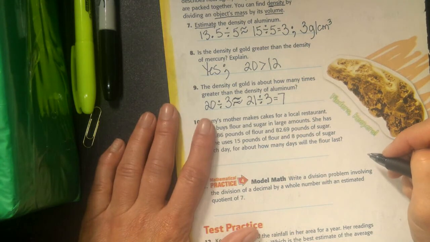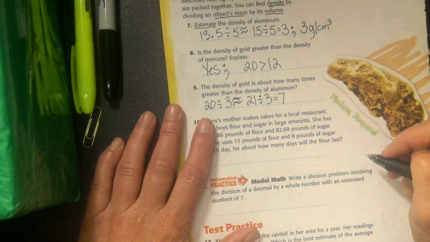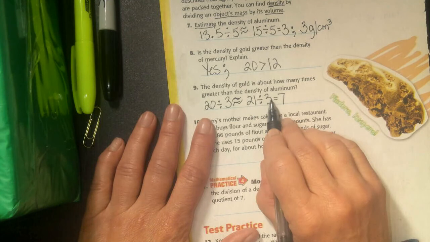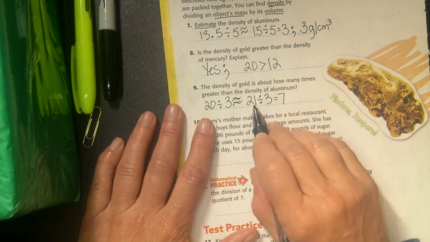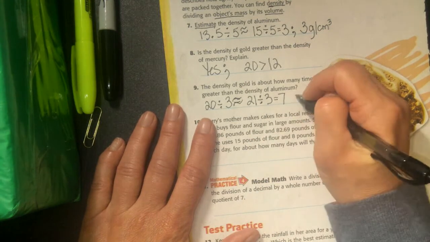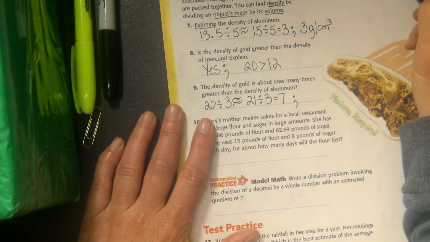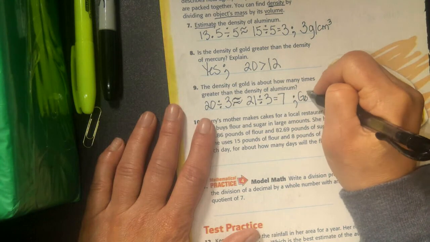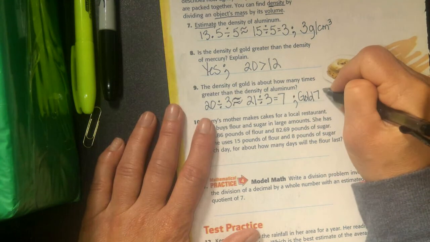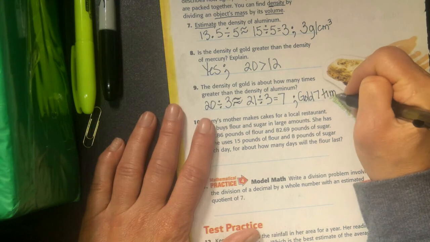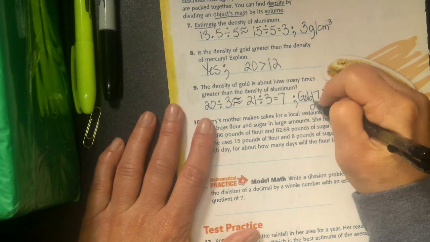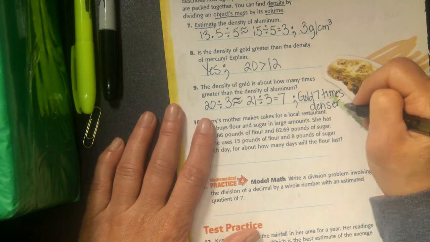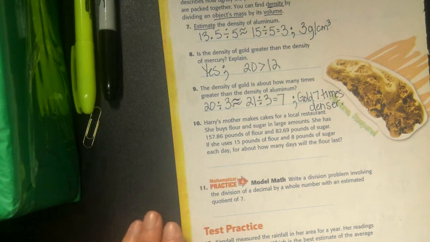So if I compare my gold to aluminum, gold is 20. Aluminum is 3. So 21 divided by 3 is 7. So that means that I can tell which one's smaller, right? Aluminum is smaller. So gold is 7 times denser. Right? I'm measuring my density. I'm going to say gold is 7 times denser.